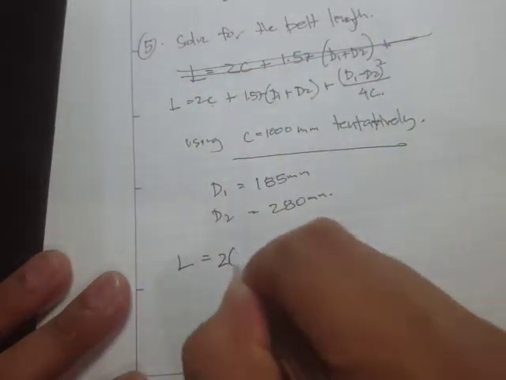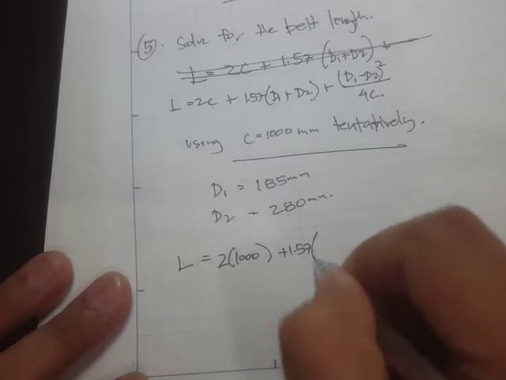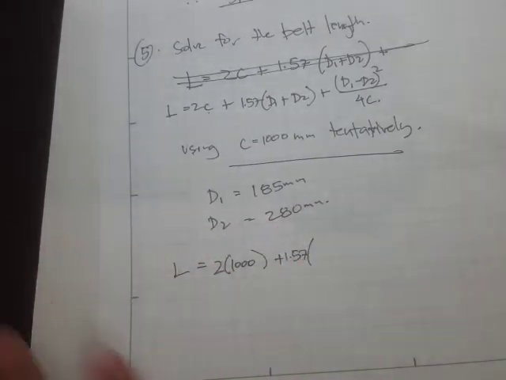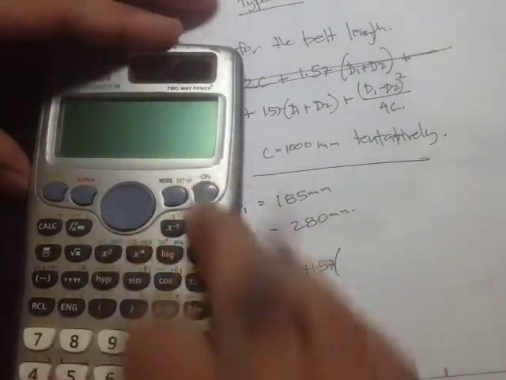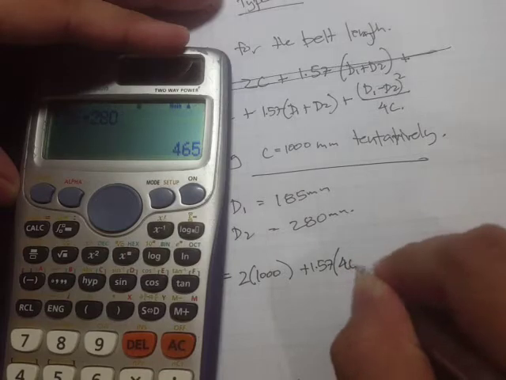So 2 times 1000 plus 1.57 times the sum of d sub 1 and d sub 2, 185 plus 280. So this is 465.